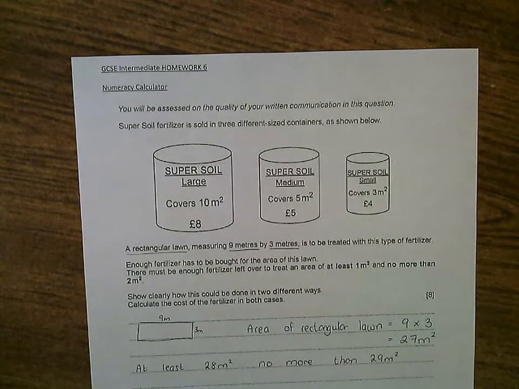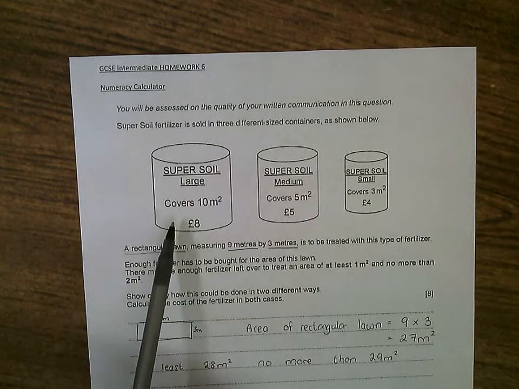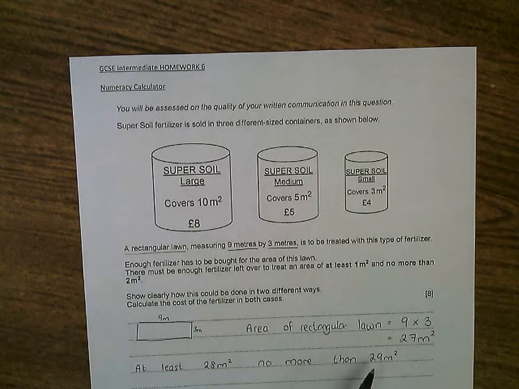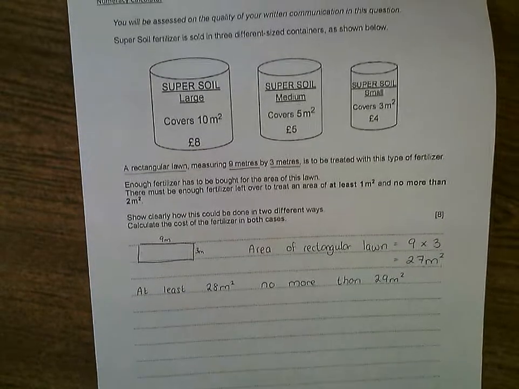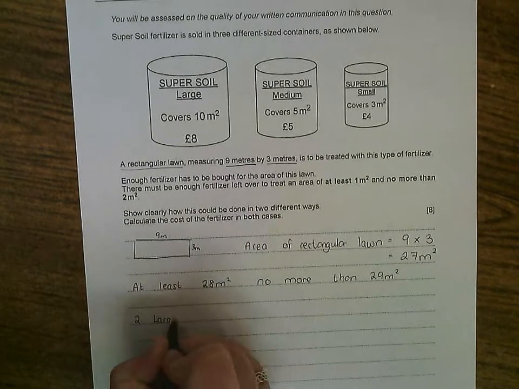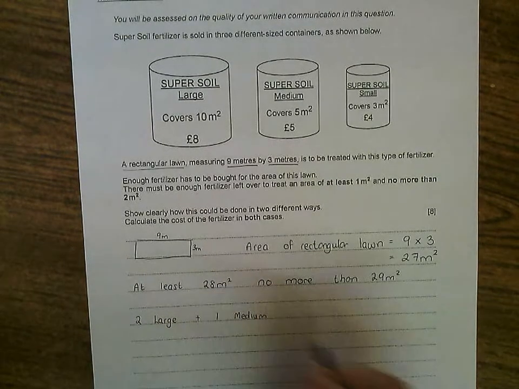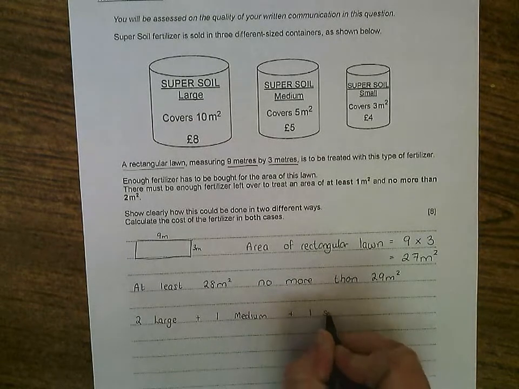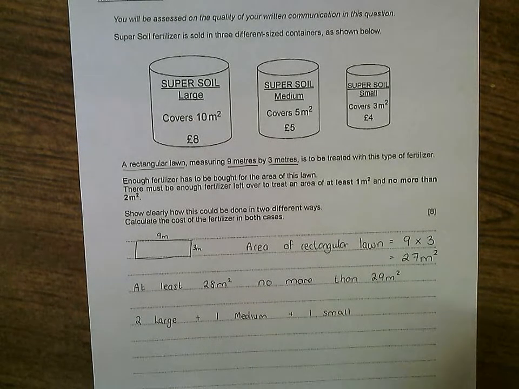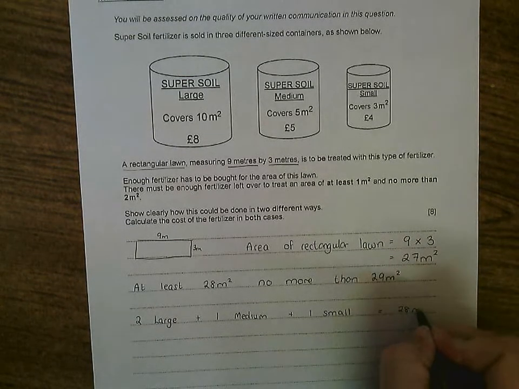So now I need to start pricing it up. There's a couple of different ways I can do it. I can't buy just 3 large ones because that would give me 30, which would be over the amount that I'd want. So let's start off with just having 2 large ones. I need to make sure I write this down. So I've got 2 large. If I have 1 medium, that would give me 25, and if I have 1 small, in total that would be 28 meters squared, which is fine.